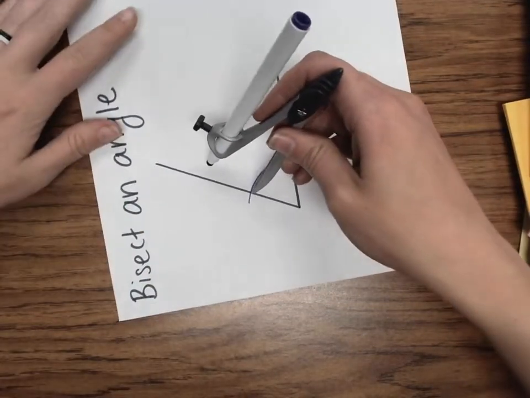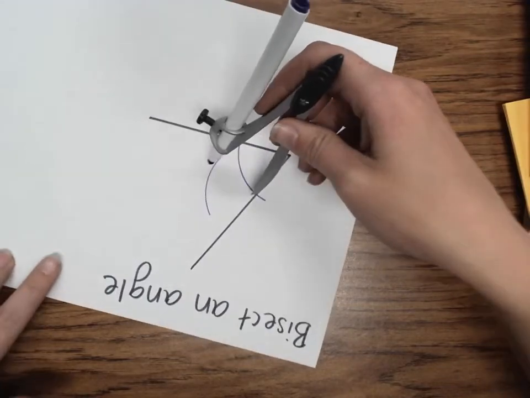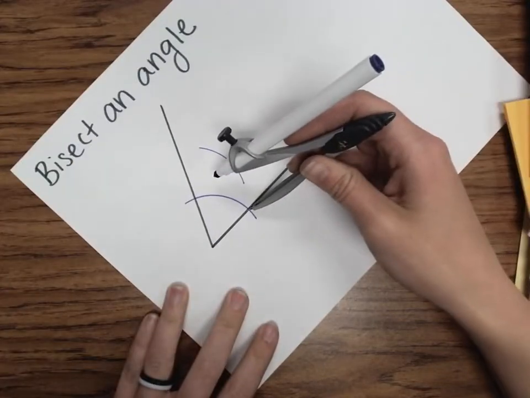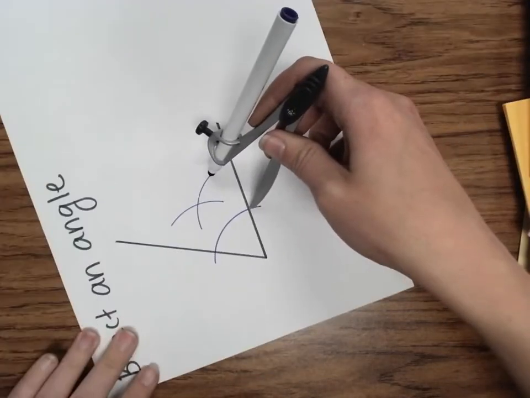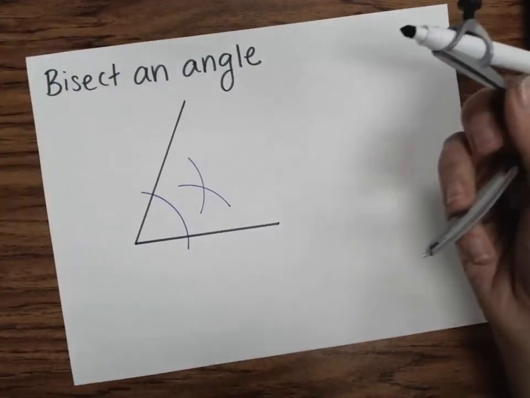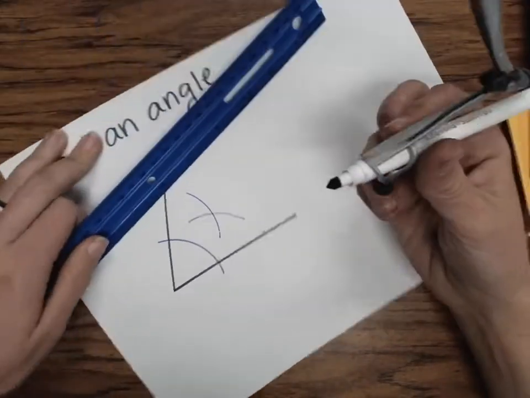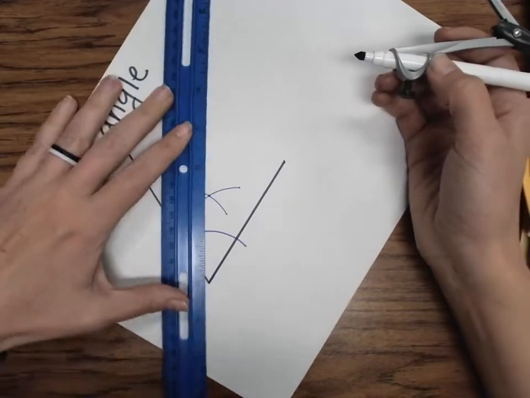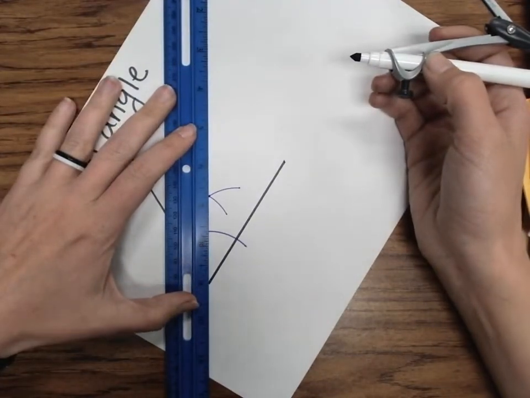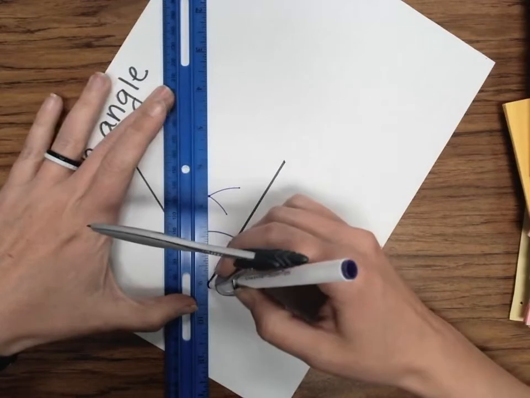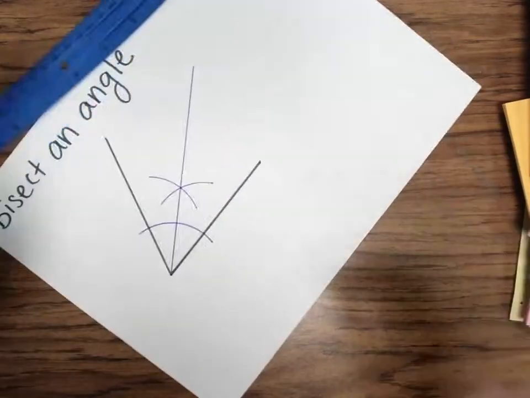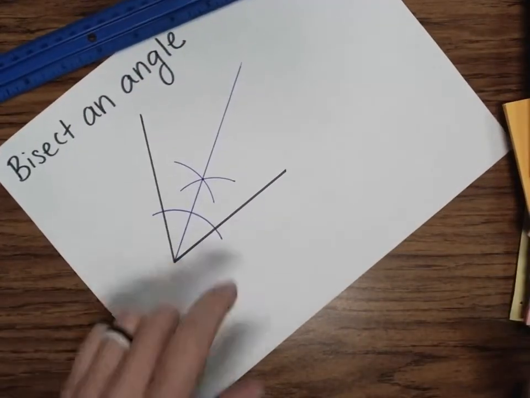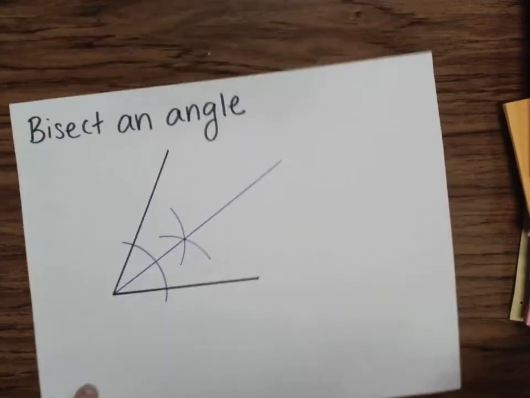I'll just leave mine the same. See what happens. So make an arc here. Then go to the other point and make an arc. And then last step is just to draw a line through your vertex and the point where those two intersect. And then you have bisected that angle. So it should cut it into two equal pieces right there.